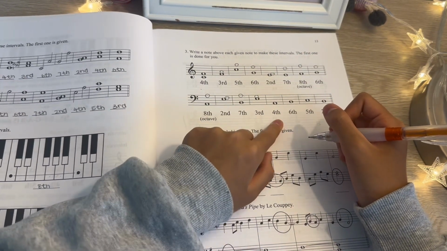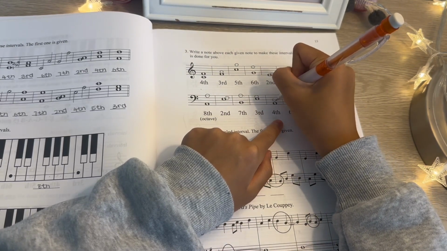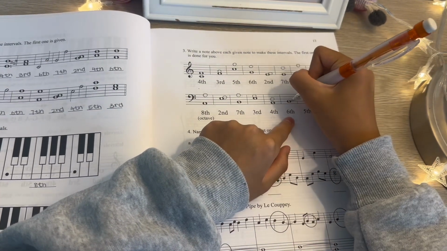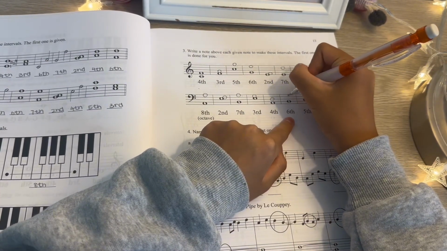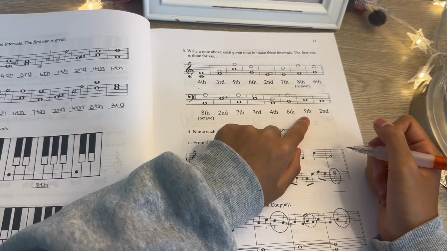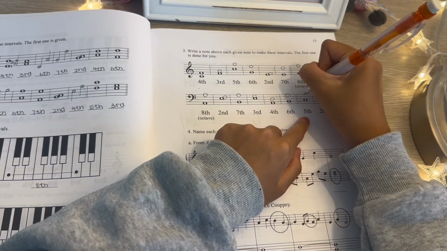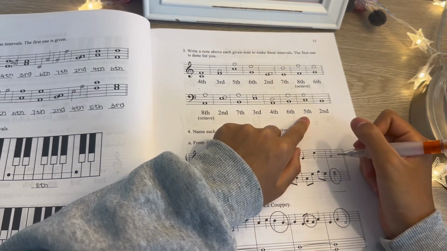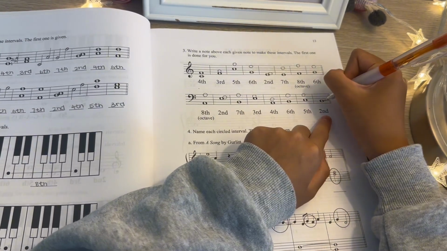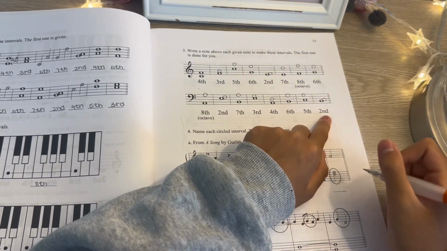All right. Now let's do the fourth. 1, 2, 3, 4. So it's going to be on this D. Sixth. 1, 2, 3, 4, 5, 6. It's going to be a G. This one. 1, 2, 3, 4, 5. It is also on the G. Now let's do the second. This one's easy. 1, 2, right? It's just straight on this C.